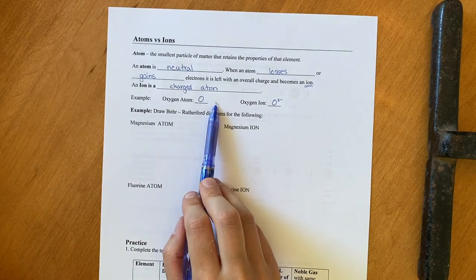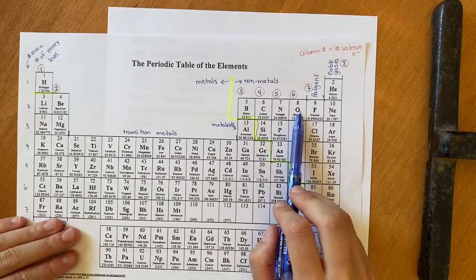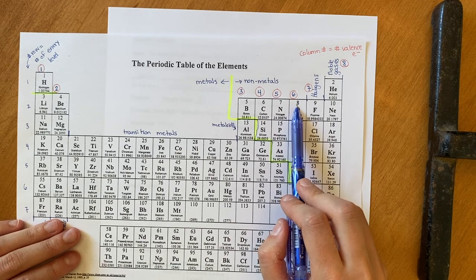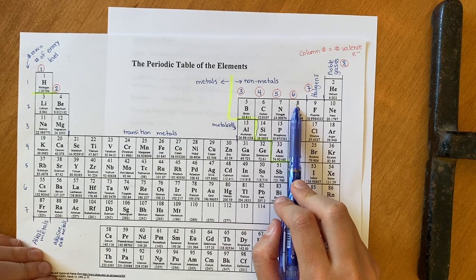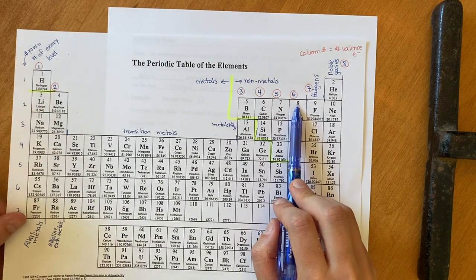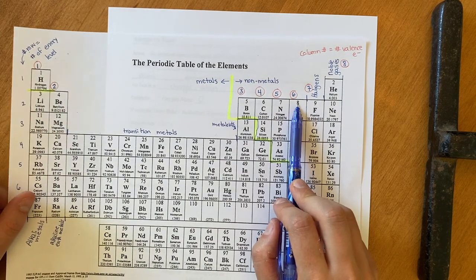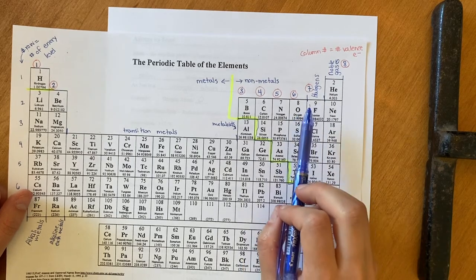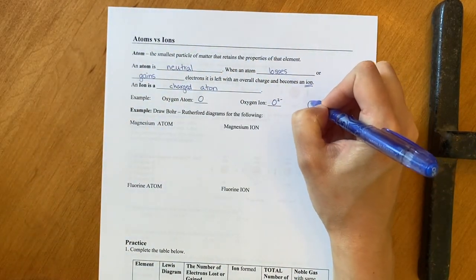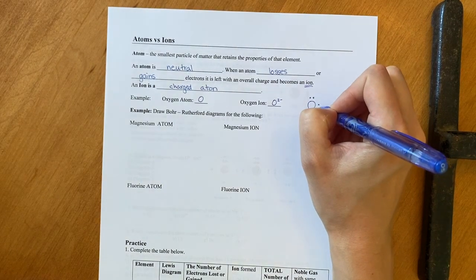In this specific case, if we look at oxygen, here it is. It's in group number 8. It has 8 valence electrons, or 8 electrons total, but it would have 6 valence electrons, like you would have seen in your example on the previous page. Looking at oxygen's Lewis dot diagram, it's going to look like that.